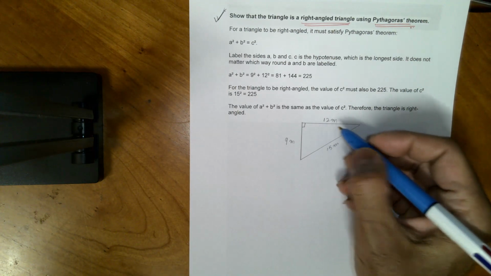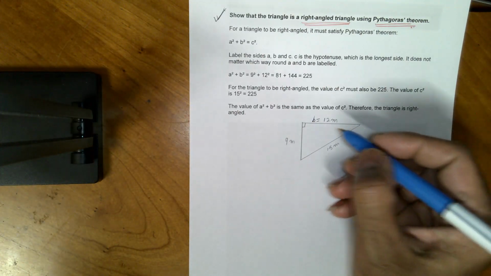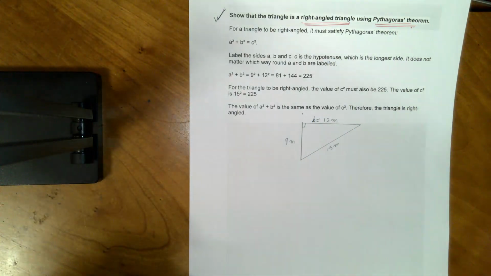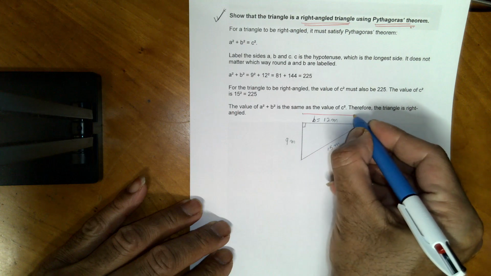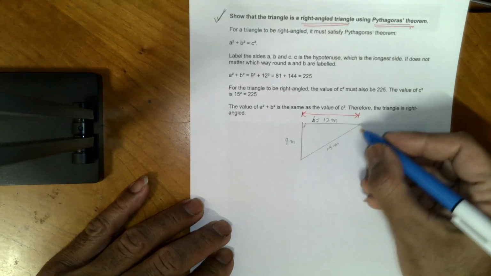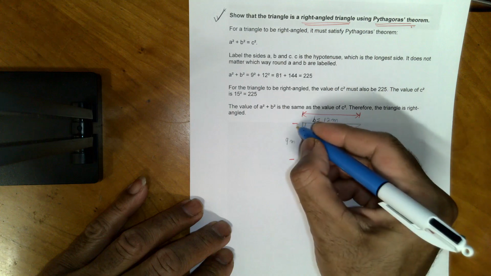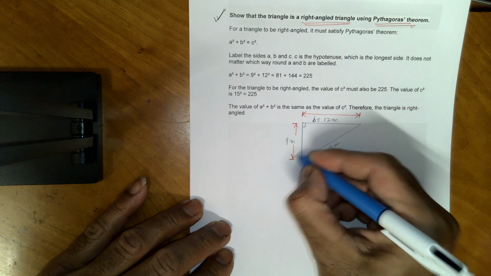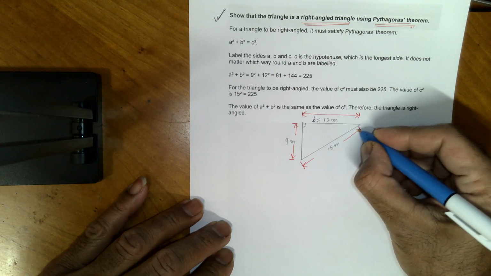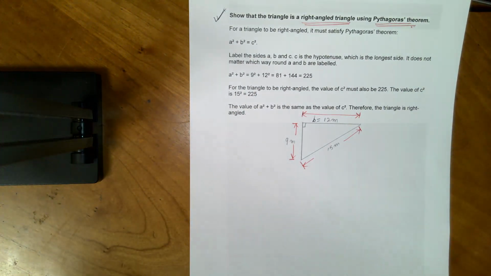So let's say this length here is b. So I can just put down here b is equal to 12 meter, and I can also say here that that is the whole of this length. Same here, 9 meter of this length. And 15 meter of hypotenuse. Clear so far?